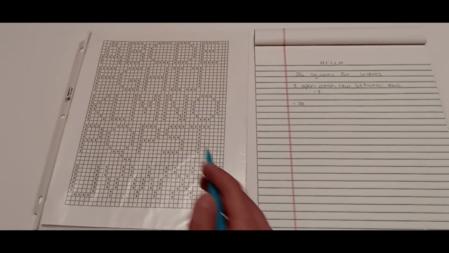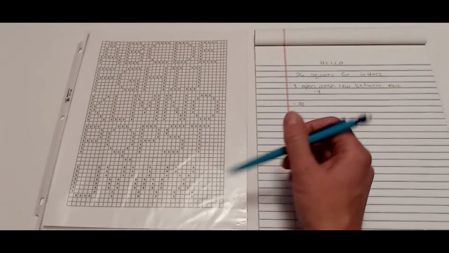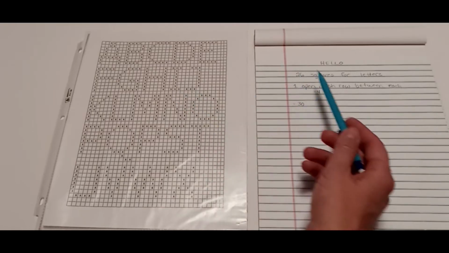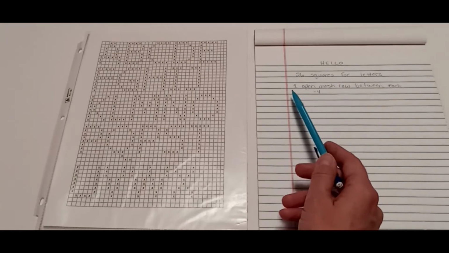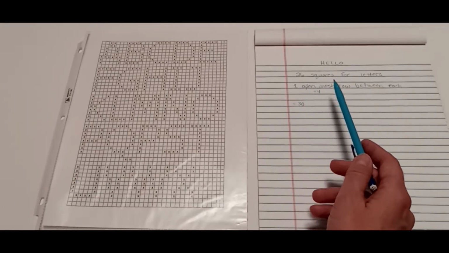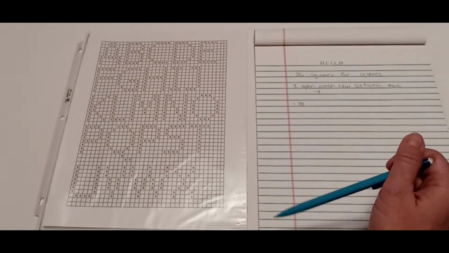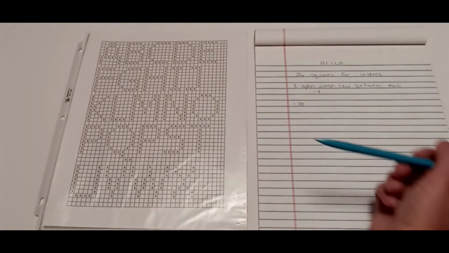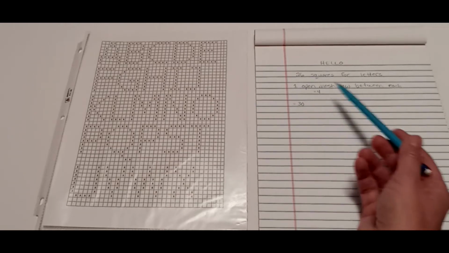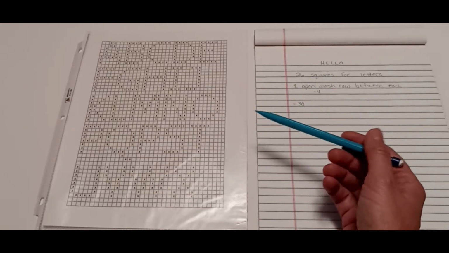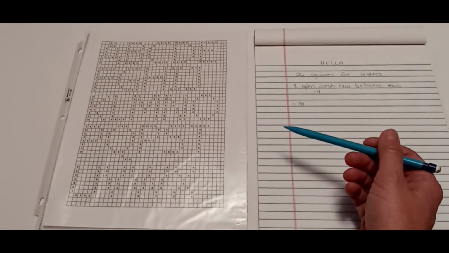So what you want to do is count 1, 2, 3, 4, 5, 6, how many columns wide your letters are. And so hello is 26 squares across, and then you need to decide how many blocks of open mesh you want between your letters. I always go with 1 column of open mesh like they have on here between their letters. It's just a nice spacing. Now, if you're doing more than one word, like good morning or something like that, you might want to put 2 or 3 columns of open mesh between the words so it doesn't all run together.